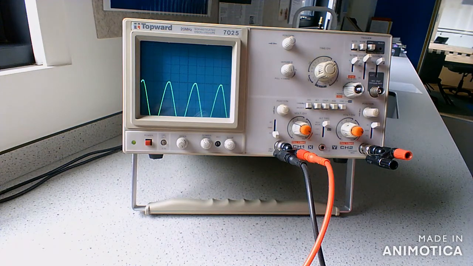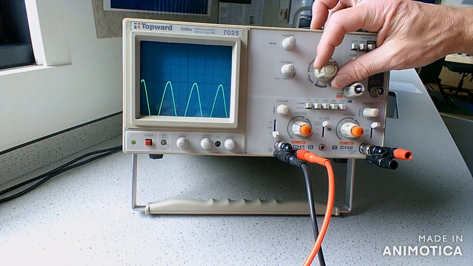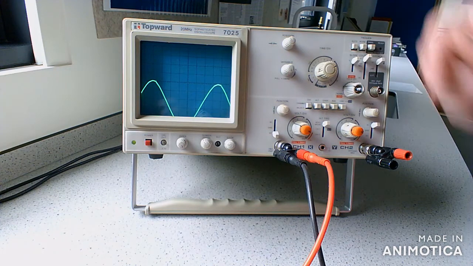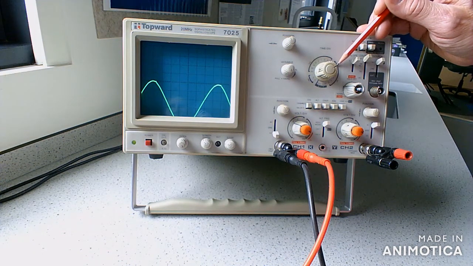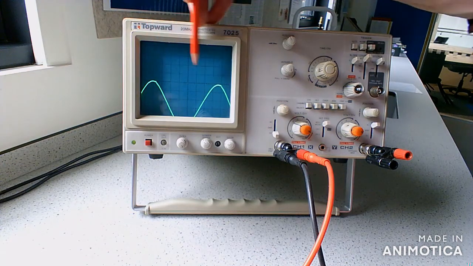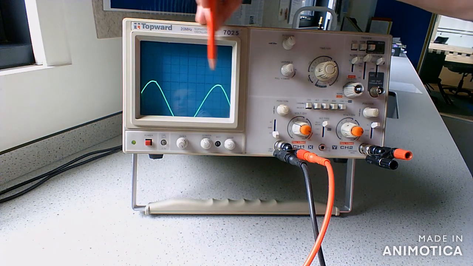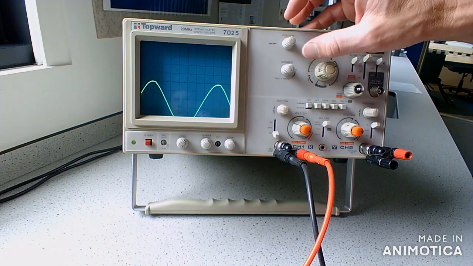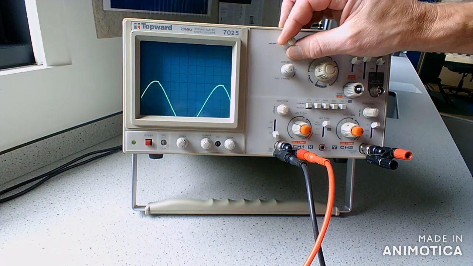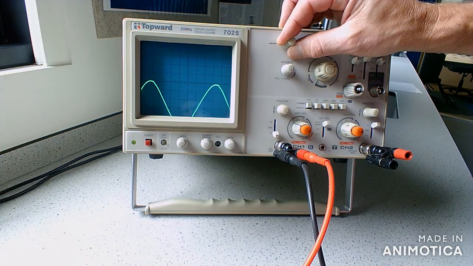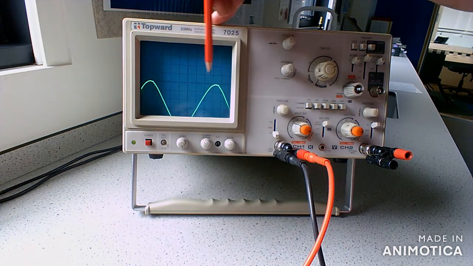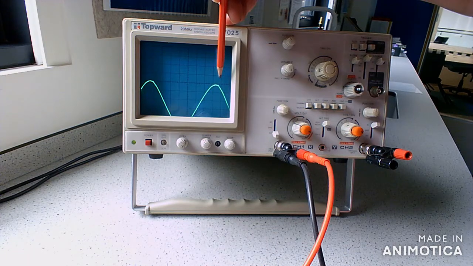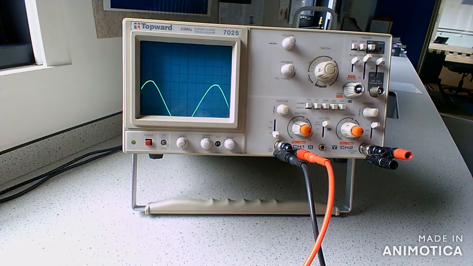Okay, so again, much higher. I think we can squeeze it again. So we've gone another one, it's another click, so it's now 20 microseconds per square. So actually, you know, reasonable amount of time there, but again, I will adjust that so I'll make it easy. Put the left hand one, so a little spike on that line, and then there's our second one there. Okay, so work out the frequencies from those.